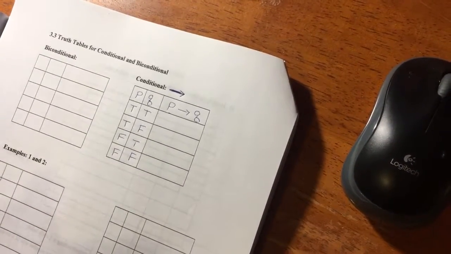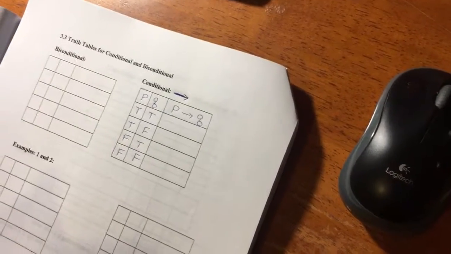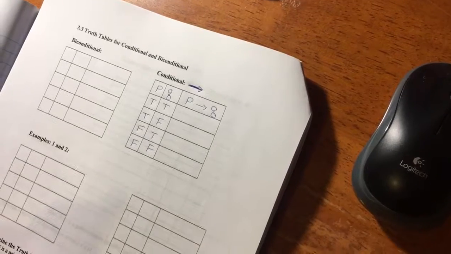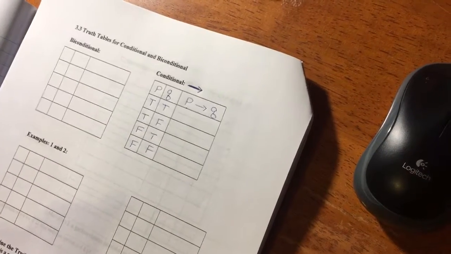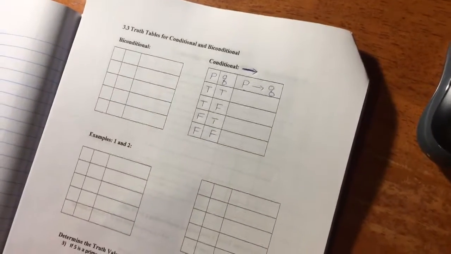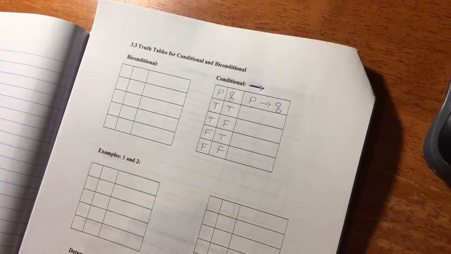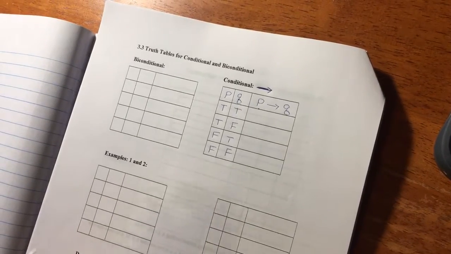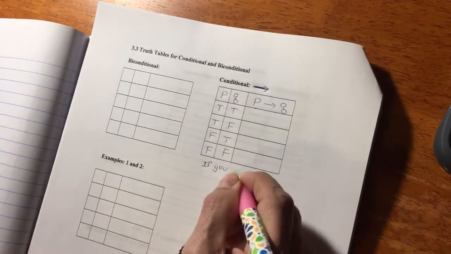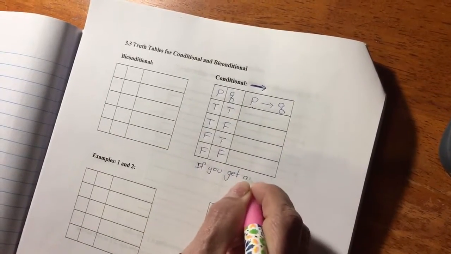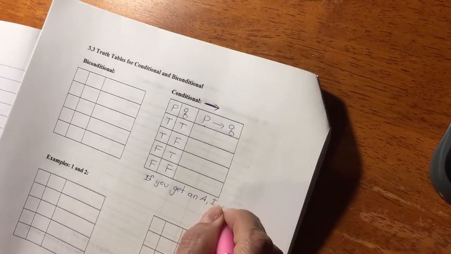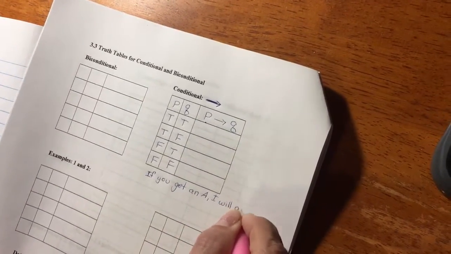What I call the conditional statement, to remember when it is false, I call it the broken promise. The broken promise is when, for example, I tell one of my students, if you get an A, I will give you $100.